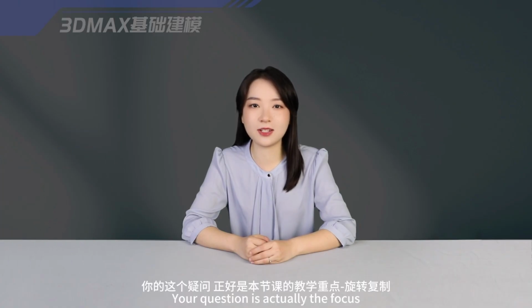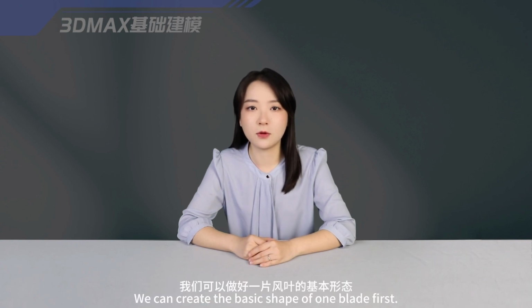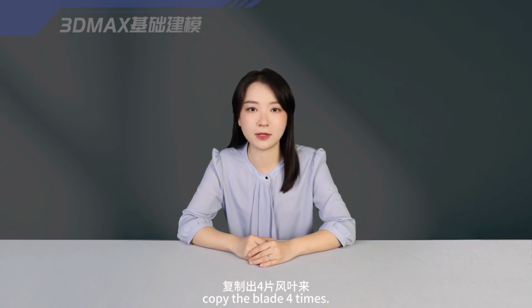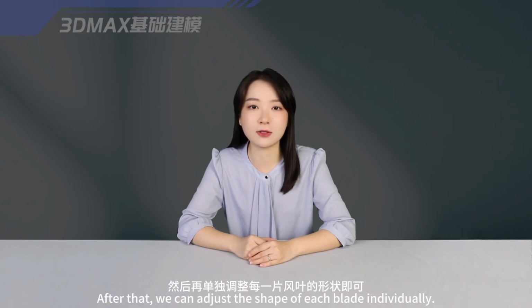Your question is actually the focus of this lesson: rotation and cloning. We can create the basic shape of one blade first. Then, using the method of holding Shift to rotate and copy the blade 4 times. After that, we can adjust the shape of each blade individually.